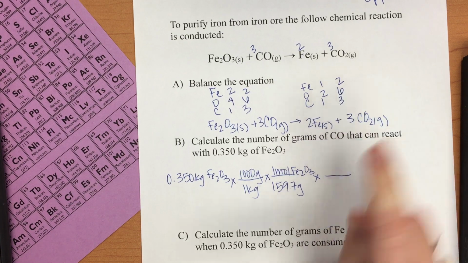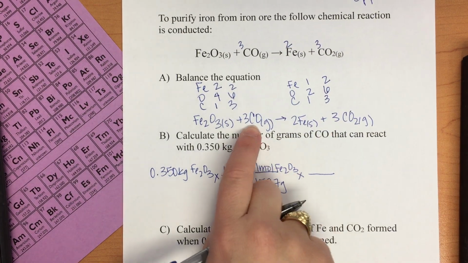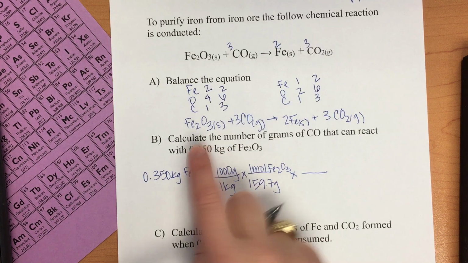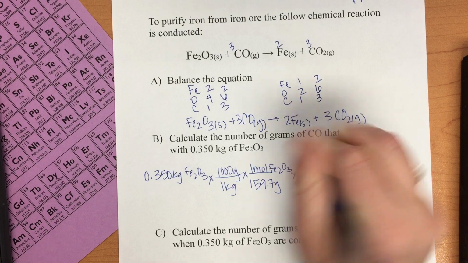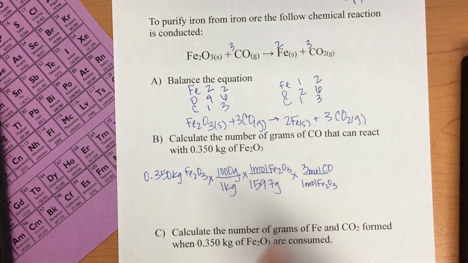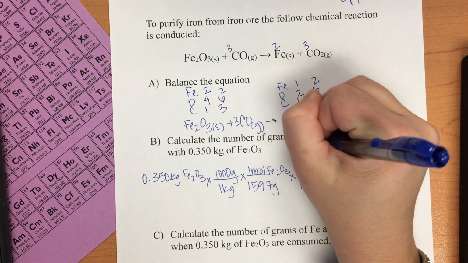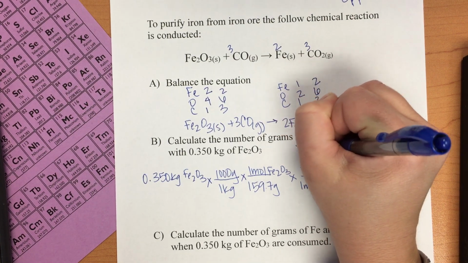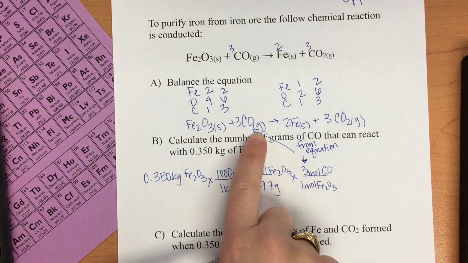Now we're going to convert moles of Fe2O3 to moles of CO using the balanced chemical equation. So for every 1 mole of Fe2O3, there are going to be 3 moles of carbon monoxide. This is from the equation. Okay, that's where that came from.